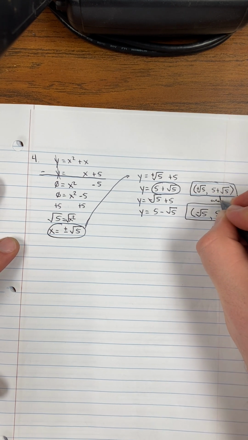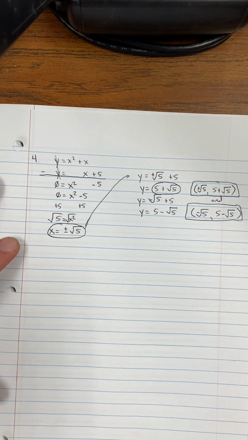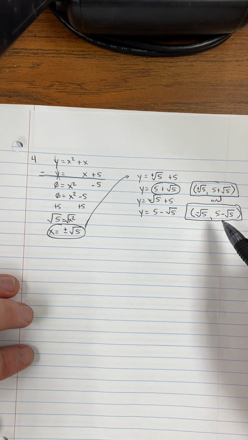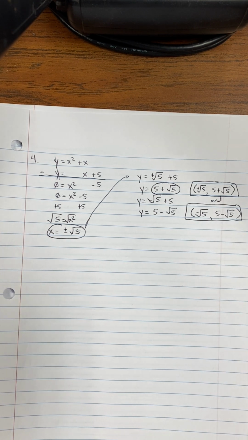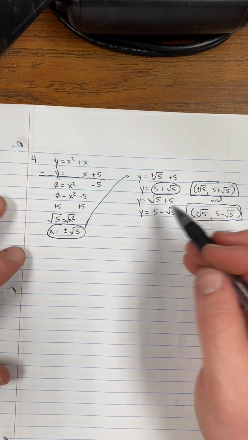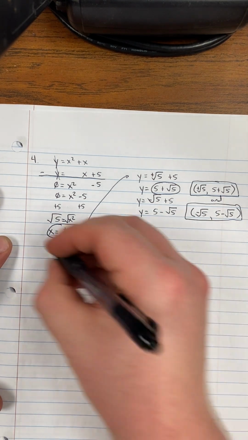I'm going to put an and between these, and those are my 2 solutions. It does look a little weird, but this is what you're going to get for a lot of these quadratics. Let me double check my answer just to make sure I did this right. Yep, so this is exactly what it says in the book as well. So, okay, that's how you do number 4.